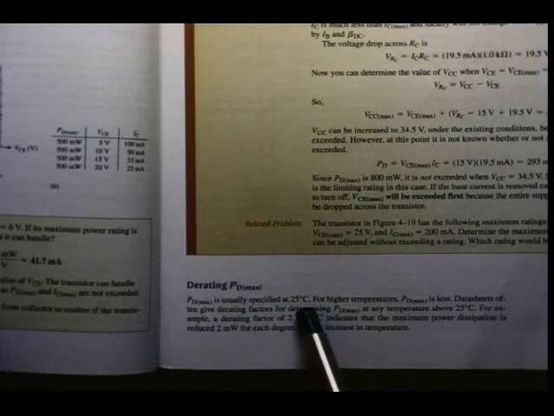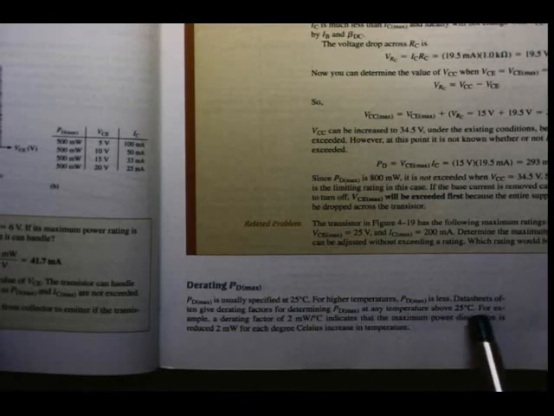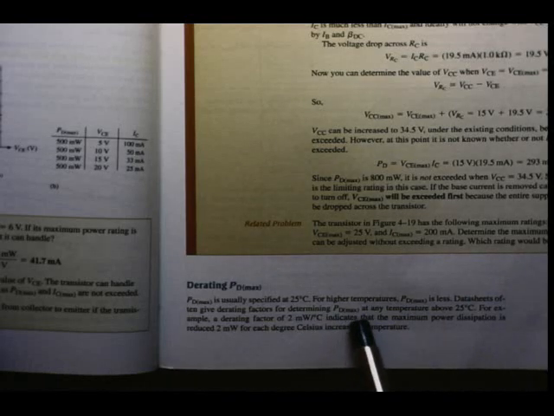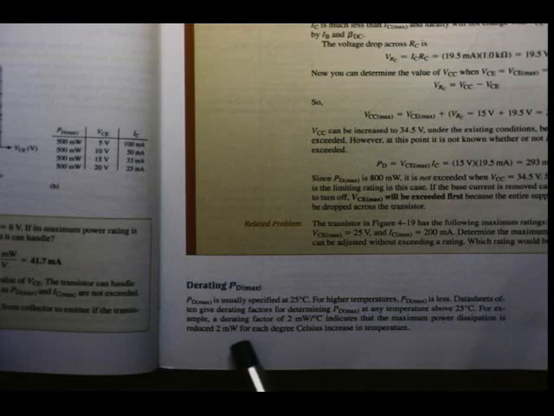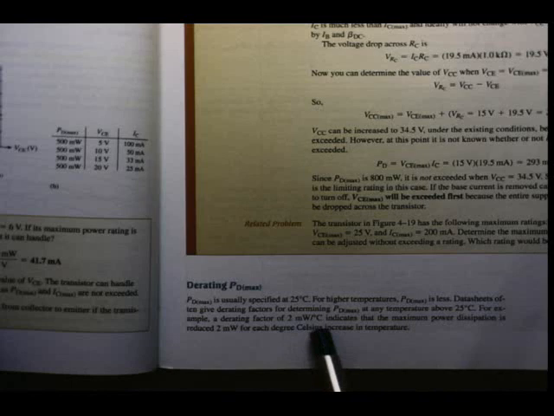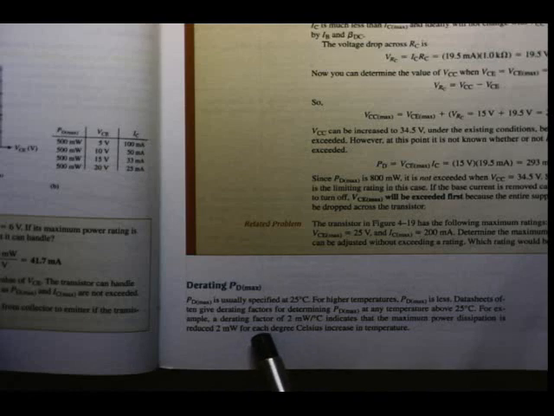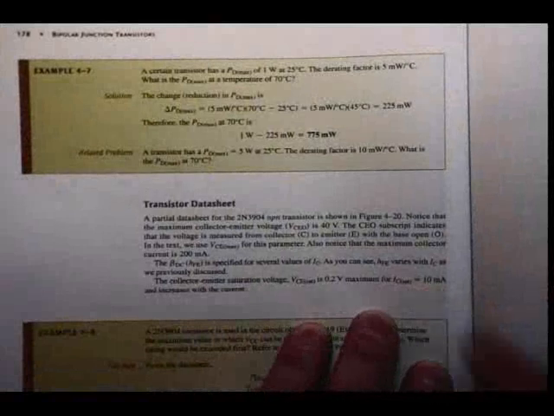PD max is usually specified at 25 degrees Celsius. For higher temperatures, PD max is less. Data sheets mostly give derating factors for determining PD max at any temperature above 25 degrees Celsius. For example, a derating factor of 2 milliwatt per degree Celsius indicates that the maximum power dissipation is reduced 2 milliwatt for each degree Celsius increase in the temperature above the 25 degrees Celsius. Now, if we turn the page, we can have a look at some examples there.